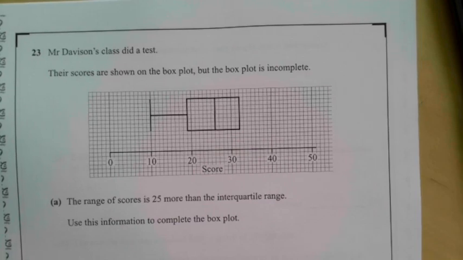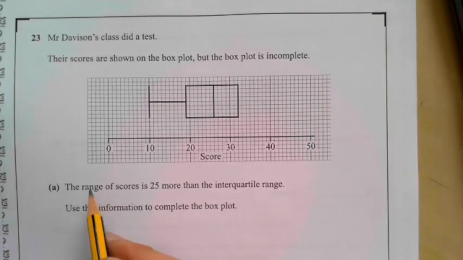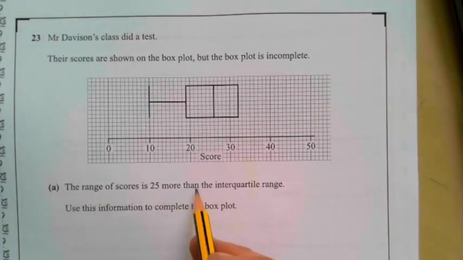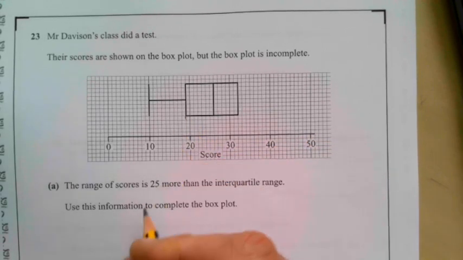Mr. Davison's class did a test. Their scores are shown on the box plot, but the box plot is incomplete. The range of scores is 25 more than the interquartile range. Use this information to complete the box plot. So the interquartile range goes from there.